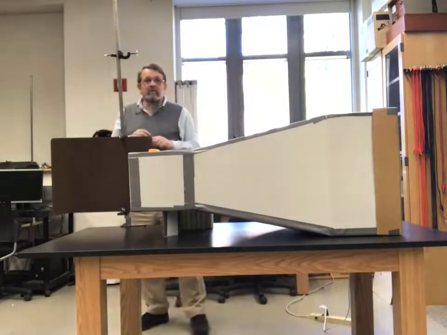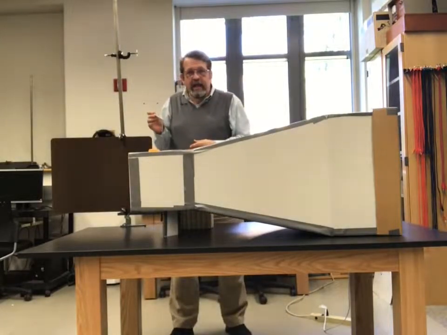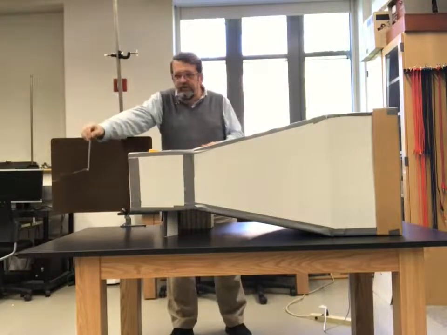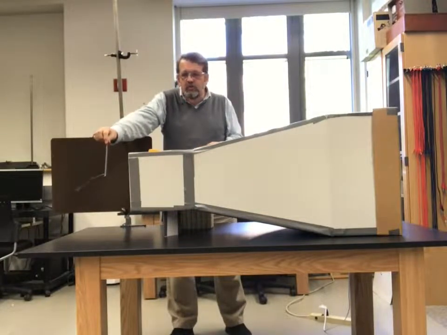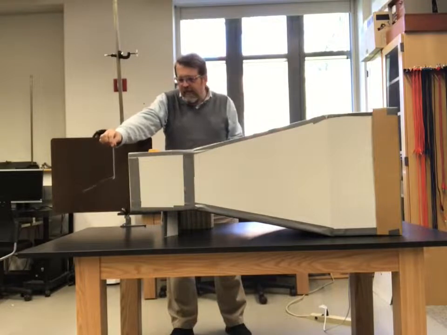The one problem is that the box fan produces very turbulent air. So if I lower this thread, you can see that the string is whipping around quite a bit. That's because the air coming out of the fan is very turbulent. It's stirred up by the blades.